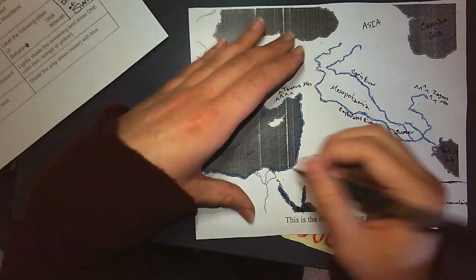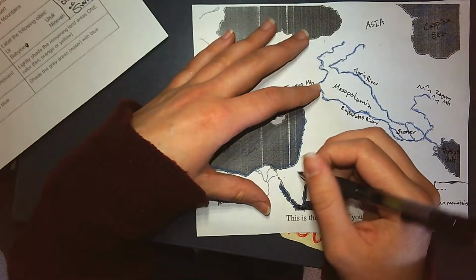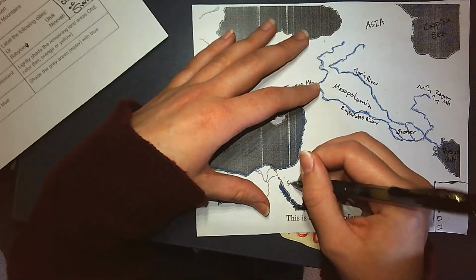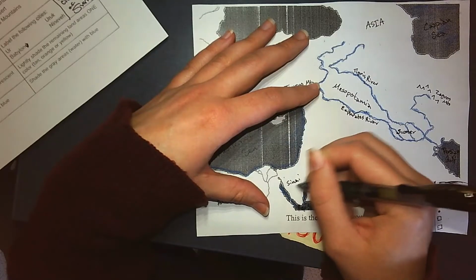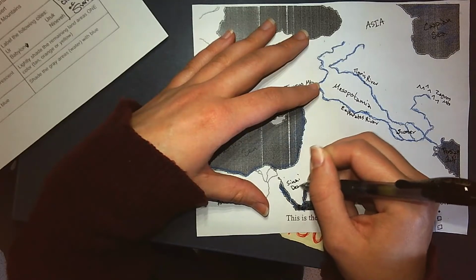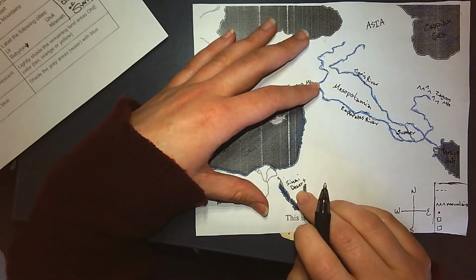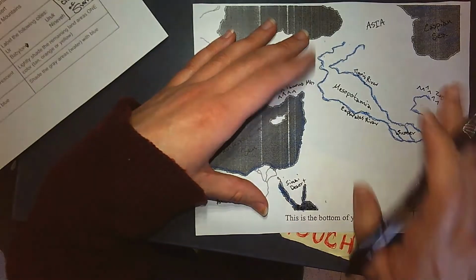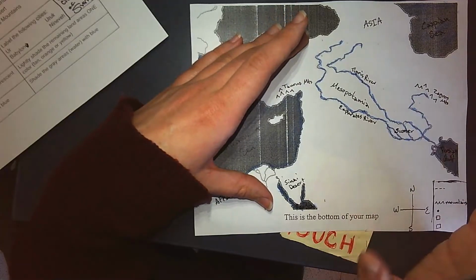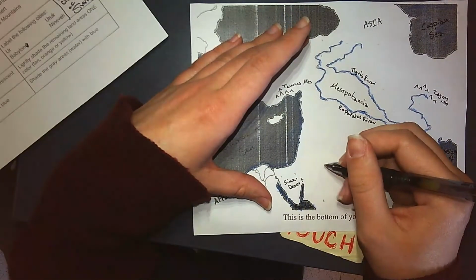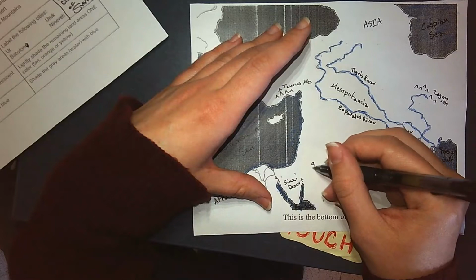And funnily enough, on the Sinai Peninsula is the Sinai Desert. So we're going to label that. It is Sinai Desert, not dessert, only one S. It is significantly less delicious. We're going to have two others here. We are going to have the Syrian Desert.